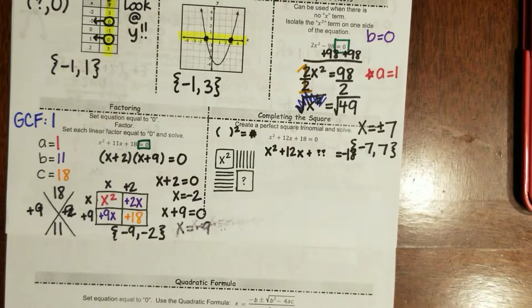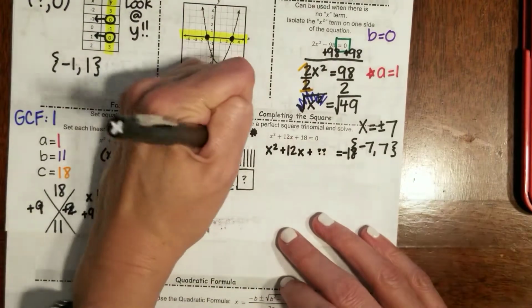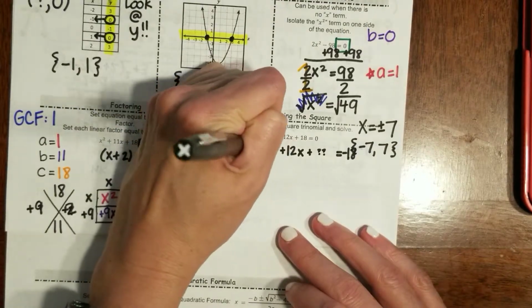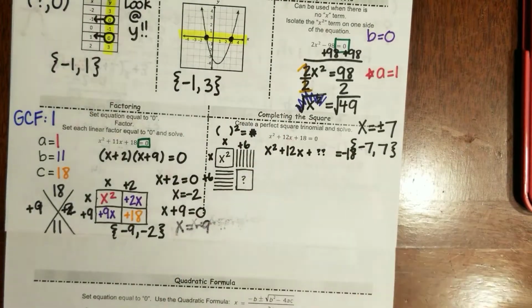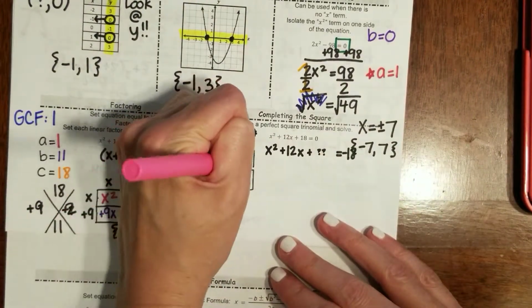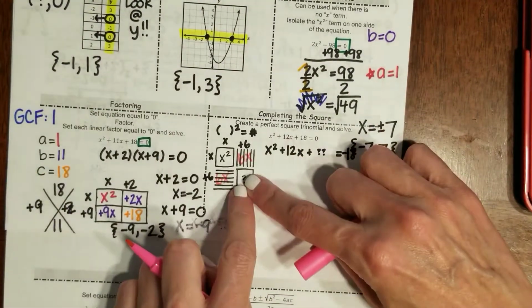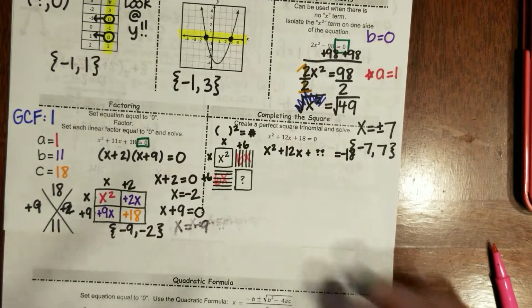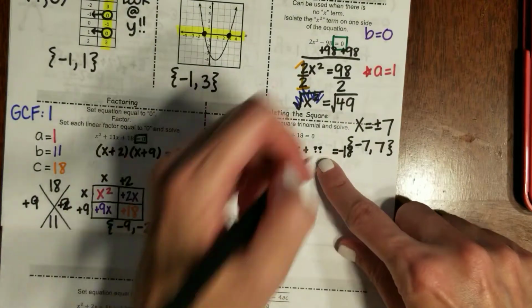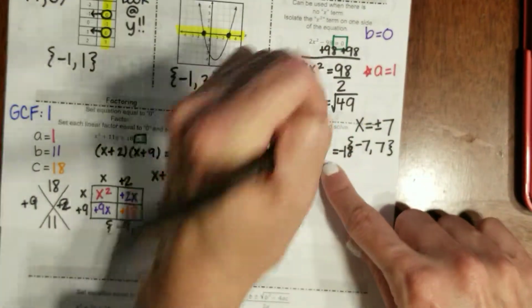And if it helps you, I'm going to put these on the outside. So I've got x plus 6 plus 6, because that's going to make, let me write it on here, this would be 6x and this would be 6x. Well, what does 6 times 6 make? That makes 36. So that's what's going to go here, 36.